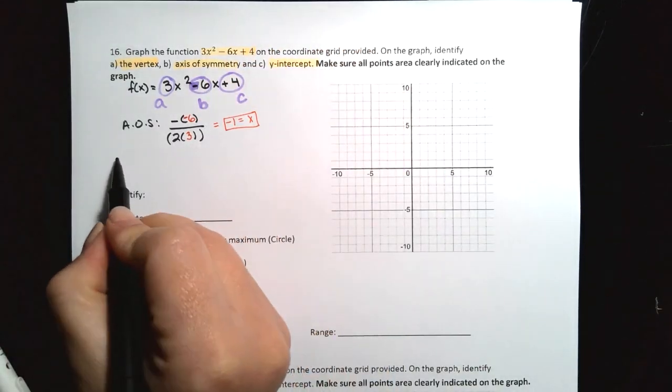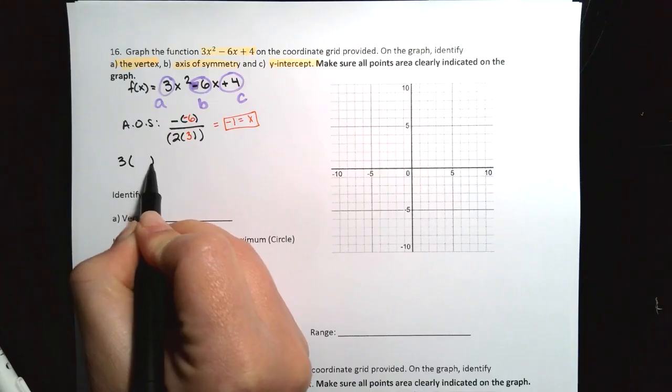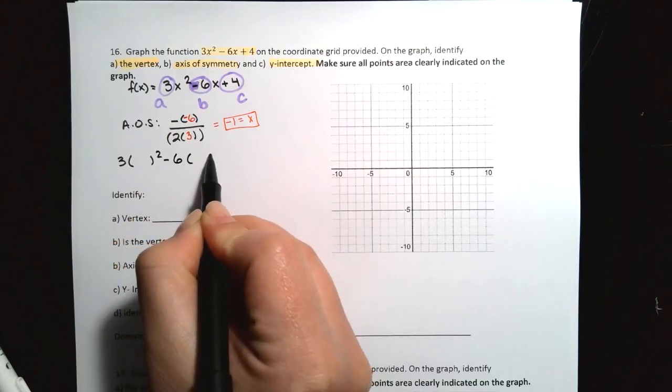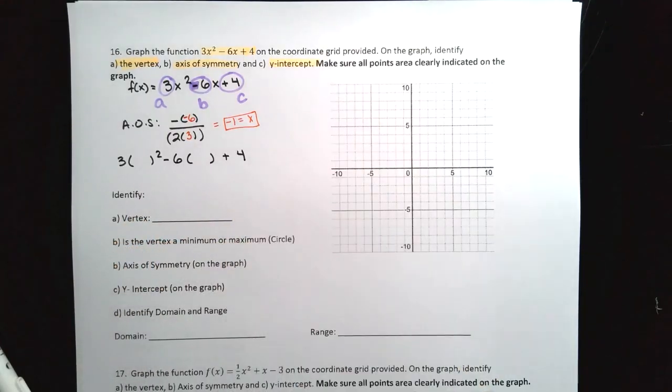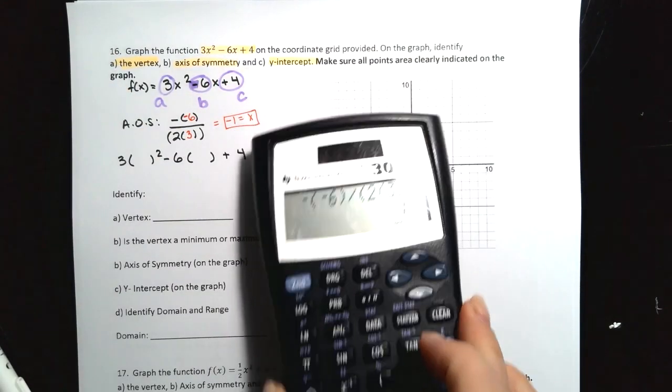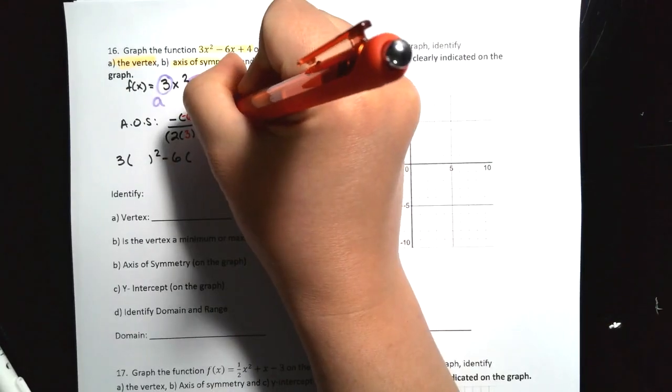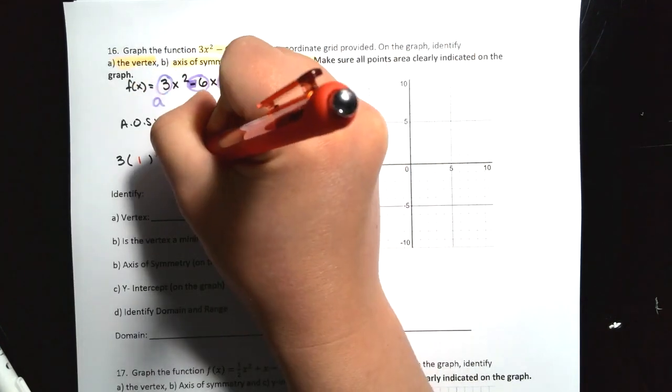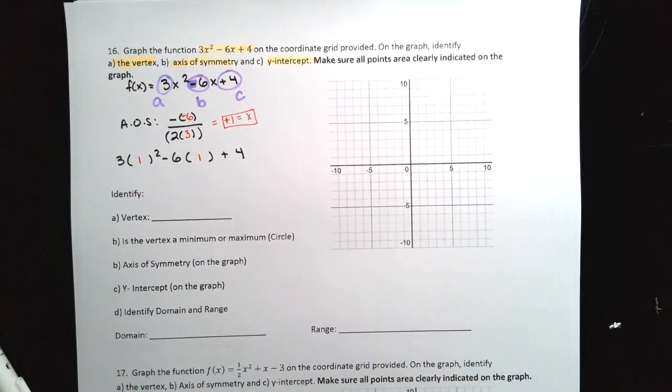We are then going to open up our equation, and we're going to write in, ooh, I almost made a mistake, positive 1. Positive 1 is our axis of symmetry, not negative, positive.